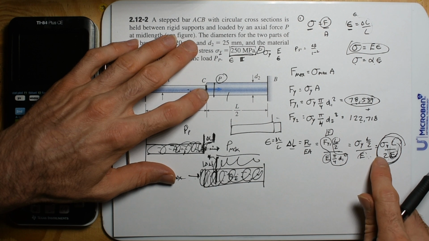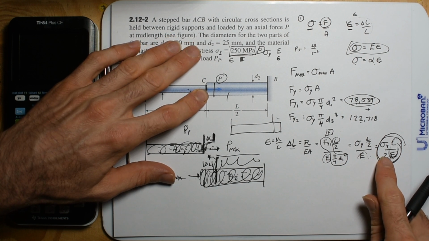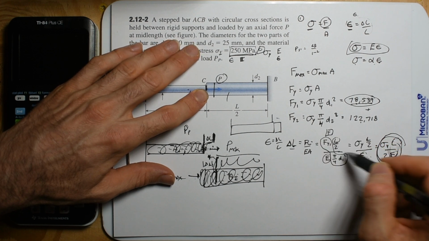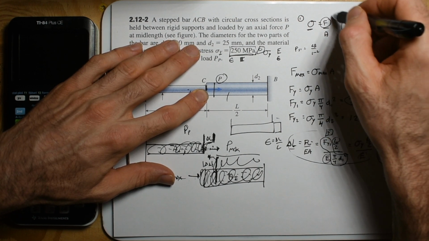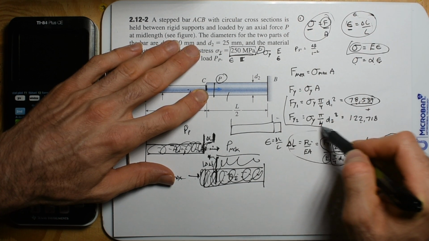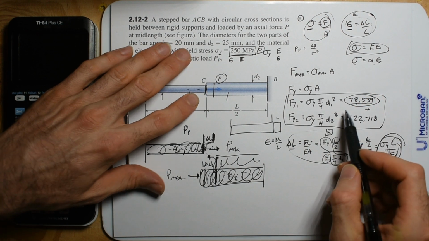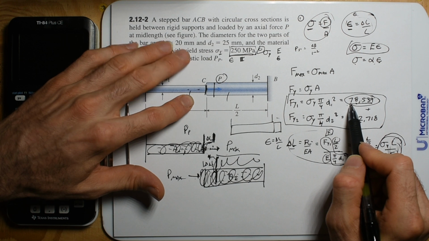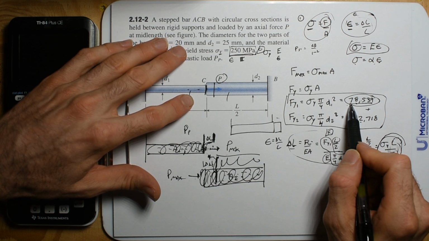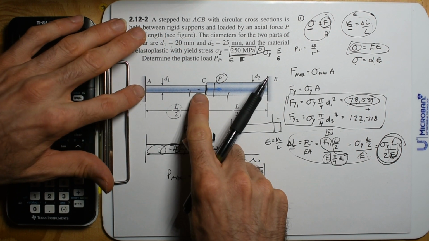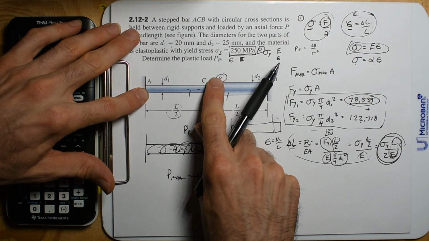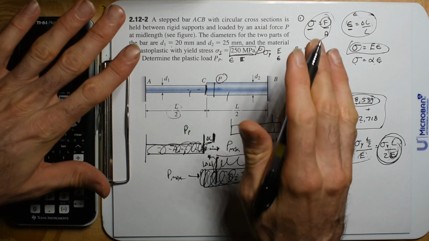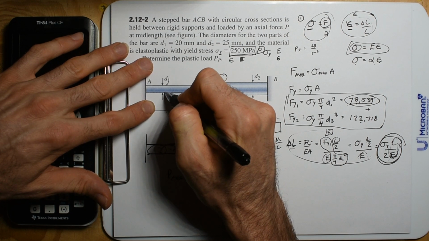So this equation is synonymous with this equation. So basically it's just the max force. And is it true that even if these lengths weren't the same, the plastic load would probably be the same? I'm just going to go out on a limb and say it really doesn't matter.